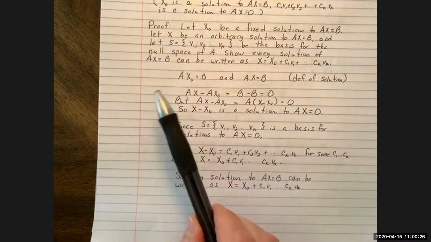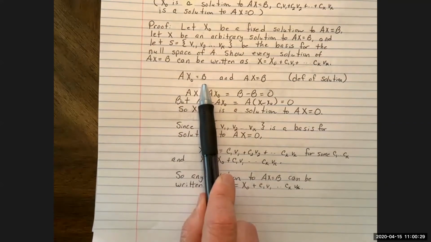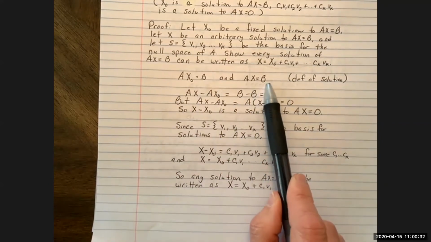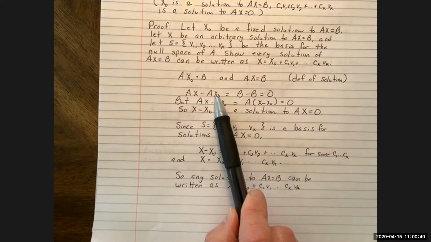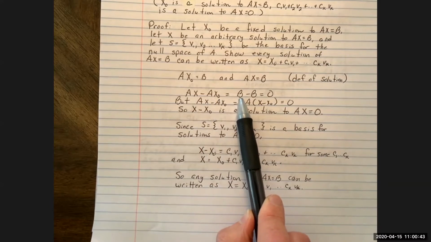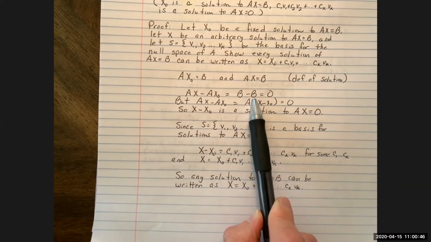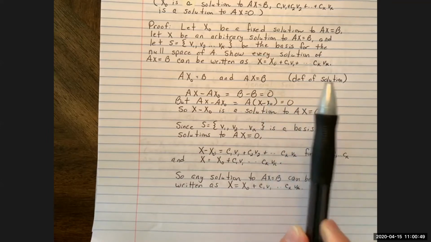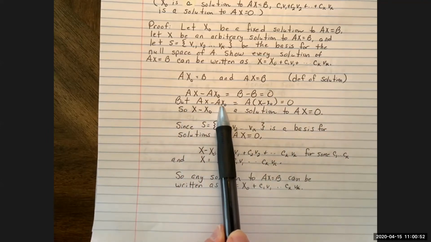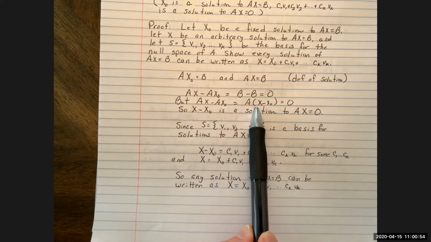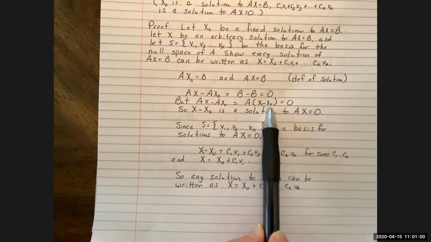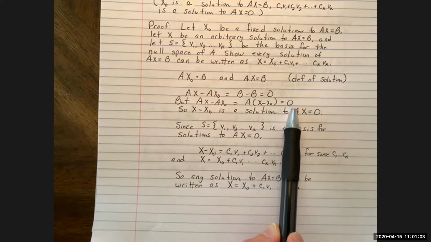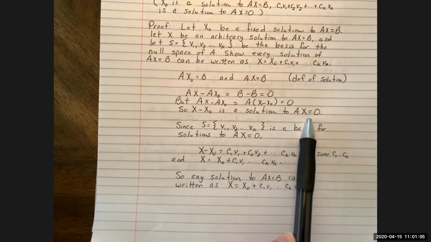And to do that, we're going to start by saying Ax0 equals b, because x0 is a solution to the system, and Ax equals b. Both x and x0 are solutions to the system Ax equals b. If we subtract those, Ax minus Ax0, we get b minus b, which is 0. But we can also take Ax minus Ax0, use a reverse distribution process, and find out that that's A times (x minus x0). We know that that's equal to 0, which tells us that x minus x0 has to be a solution to Ax equals 0.